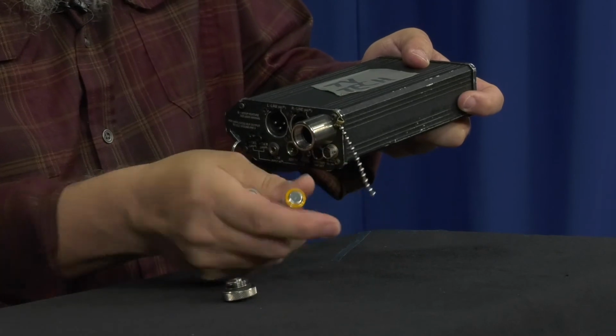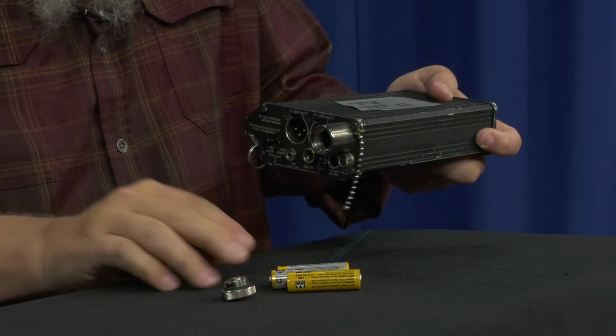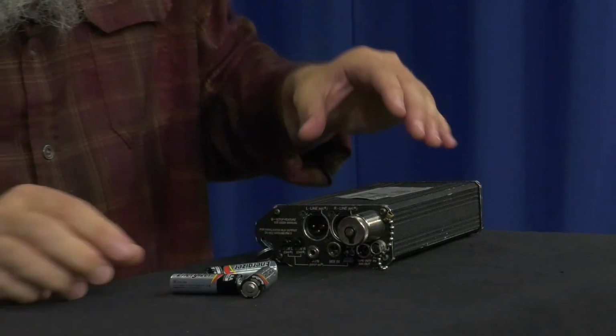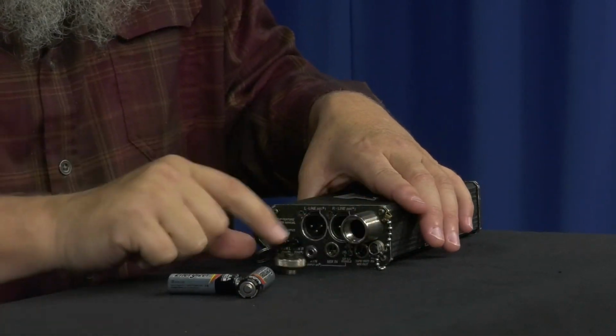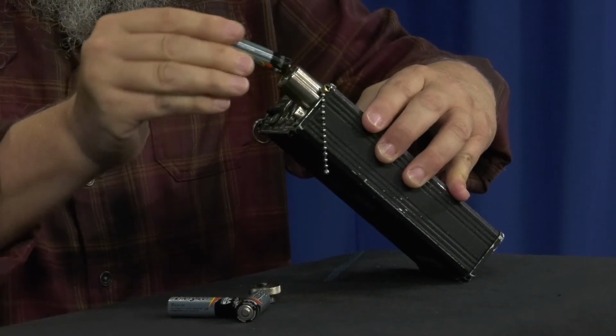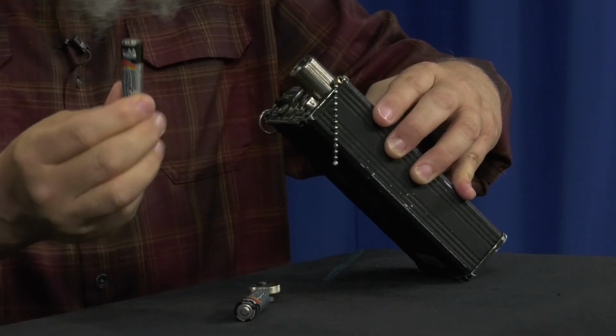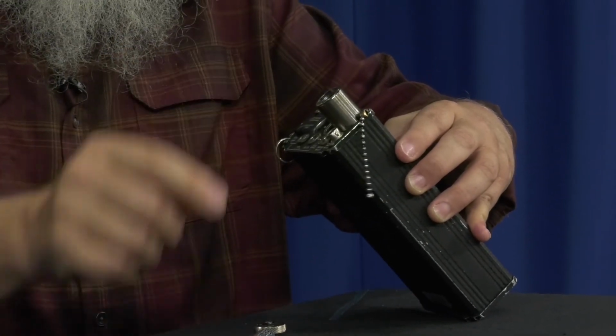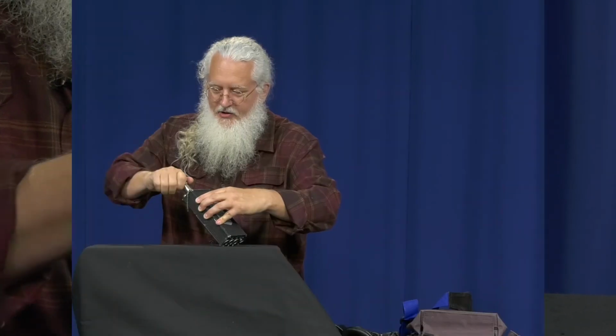So I got 3 AA batteries. These are standard AA batteries. I'm going to locate some new batteries. Here's 3 more. Let's see what happens. They go with the positive tip into the compartment, like loading cannon balls into a cannon. There's 1, 2, 3. Close it up, and the batteries are in there.